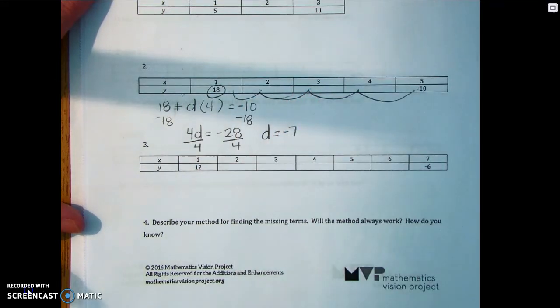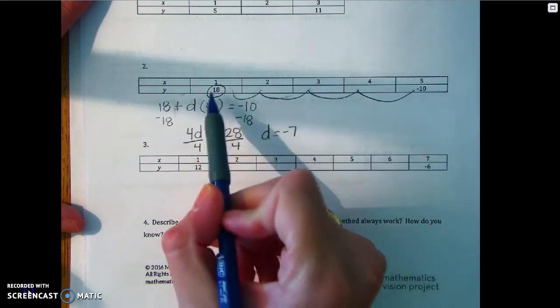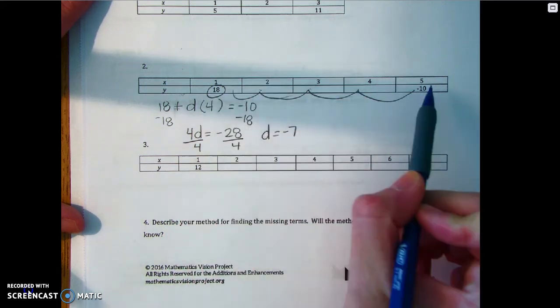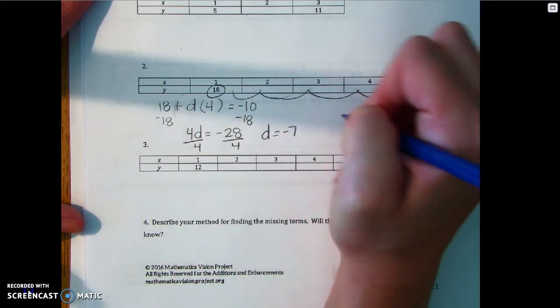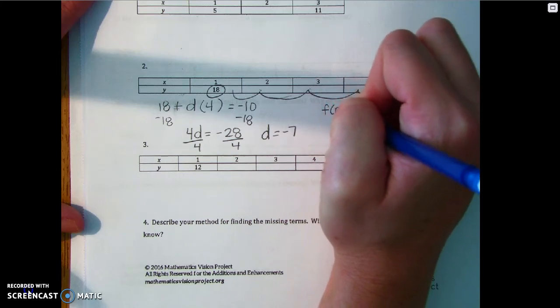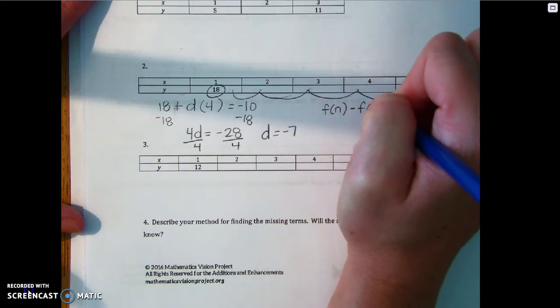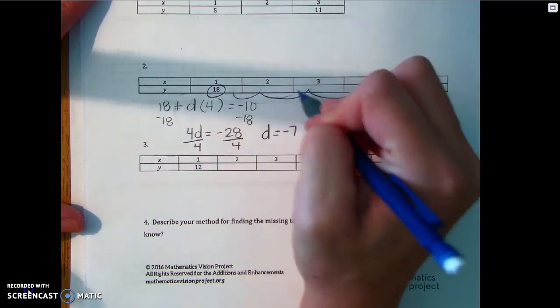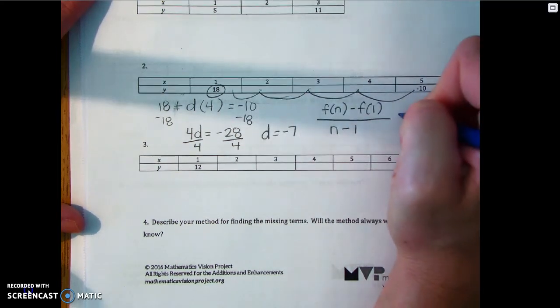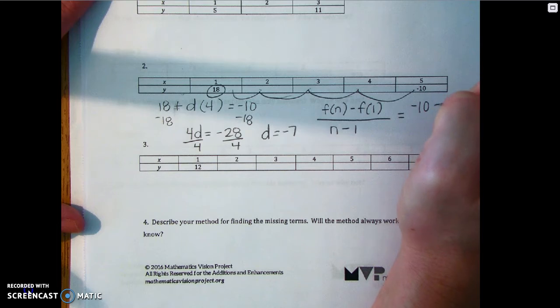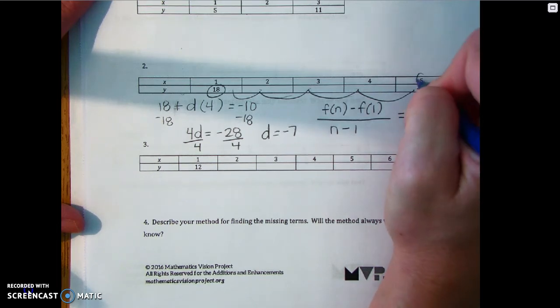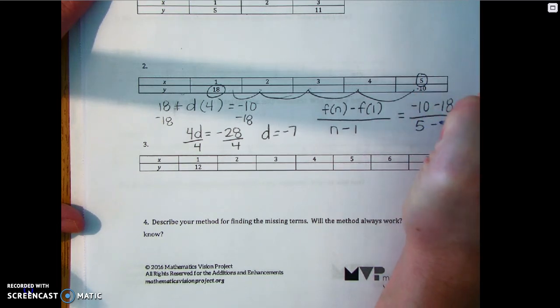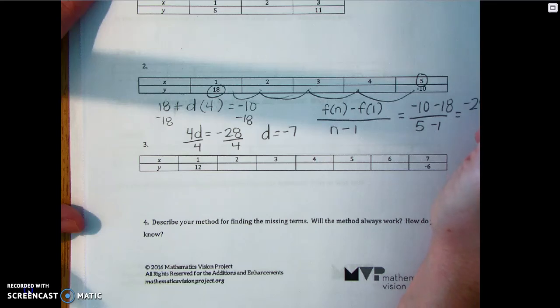Another way to think about it is sort of averaging the change in y divided by the change in x. So I can take any y value, subtract the first y value, and divide that by the number of jumps I'm taking to get from one y to the next. In this case, I would take negative 10 minus 18 and divide that by 5 minus 1. So I get negative 28 divided by 4, which is equal to negative 7.